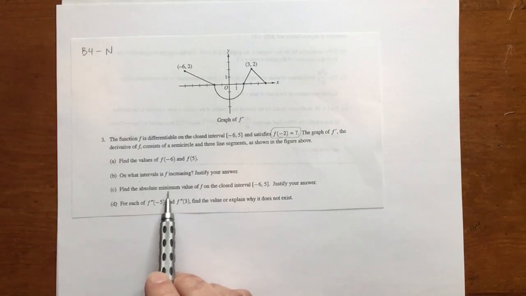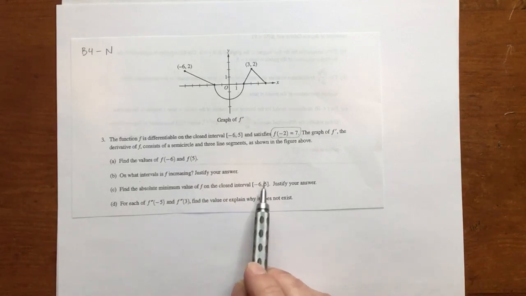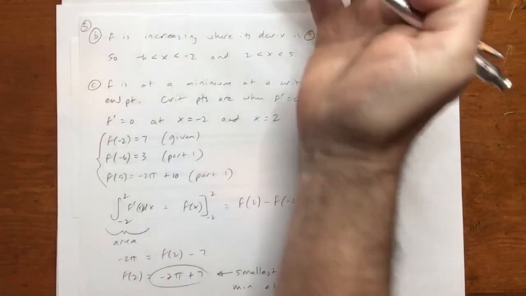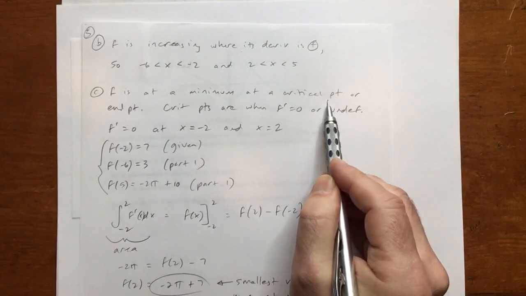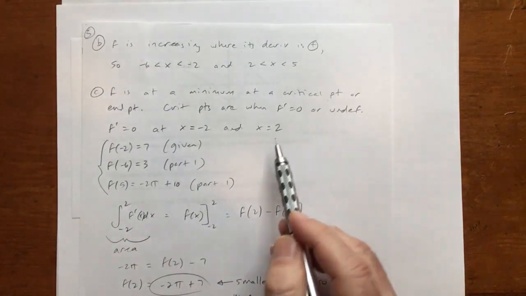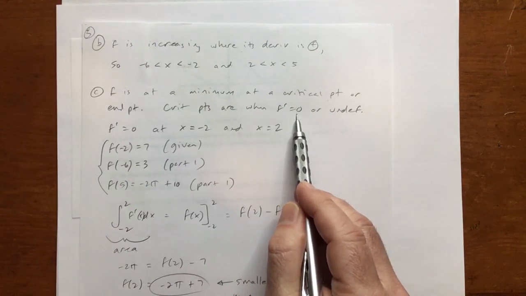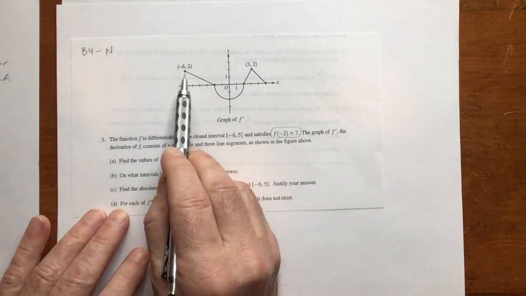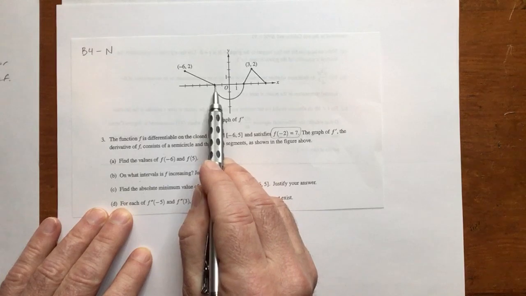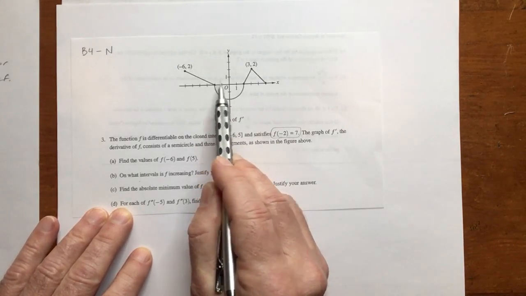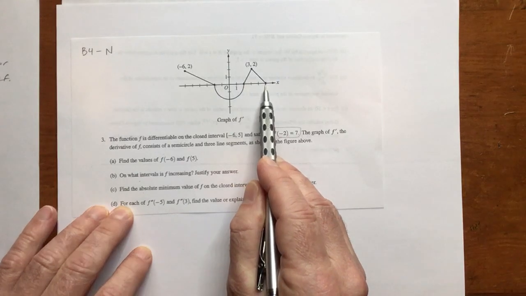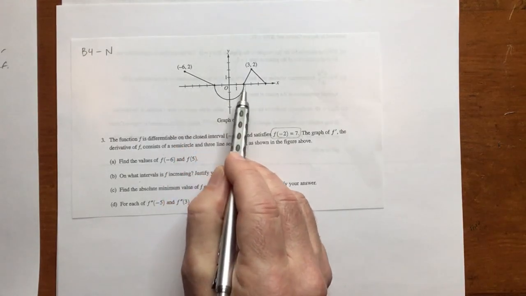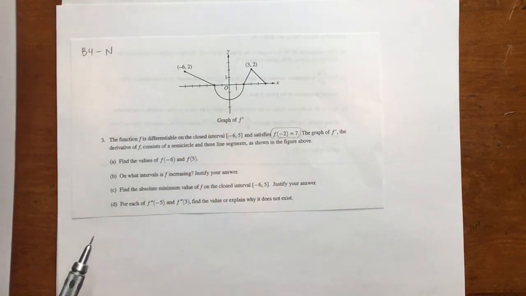Part C, find the absolute minimum of f on that entire closed interval. Okay, so what we have to remember is that a minimum can occur either at a critical point or an endpoint. And critical points are where your derivative is either 0 or undefined. So we have an endpoint. This is our derivative again, where our derivative is 0, the derivative is 0 again, and here are both an endpoint and the derivative is 0. So if we have an absolute minimum, it will occur at one of those 4 points, or maybe multiple ones.